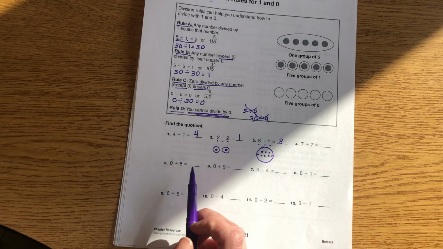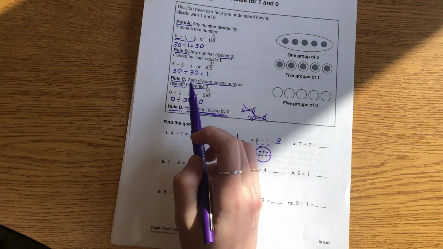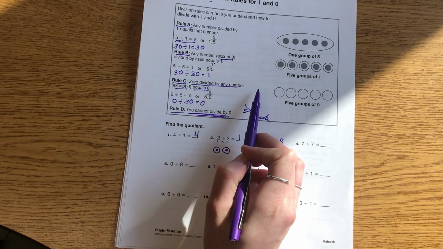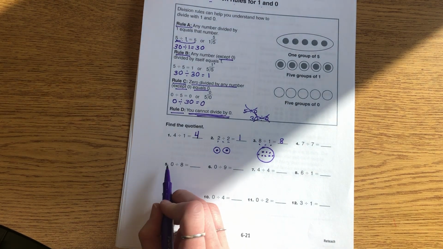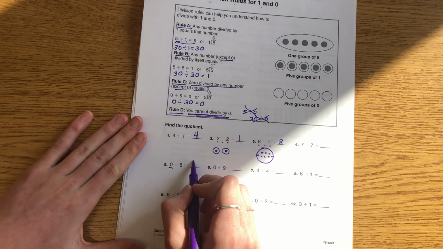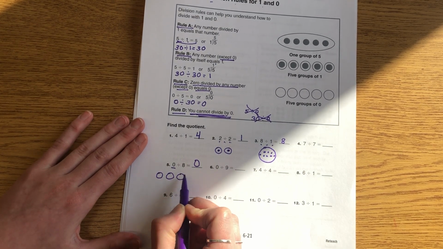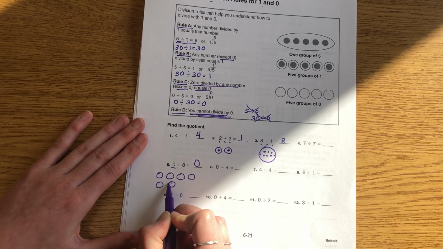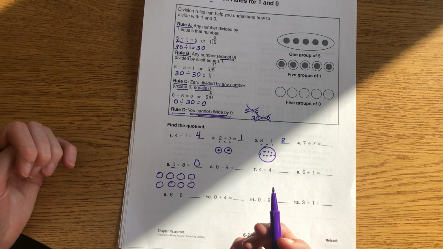Okay? Let's do one with 0. So here, I've got 0 divided by 8. Well, 0 divided by any number except 0 is going to equal 0. So the second I see that 0 in the first spot, I can just write 0. Because if I had 0 counters and I needed to divide them into 8 groups, I'm going to put no counters in each, so we got none.